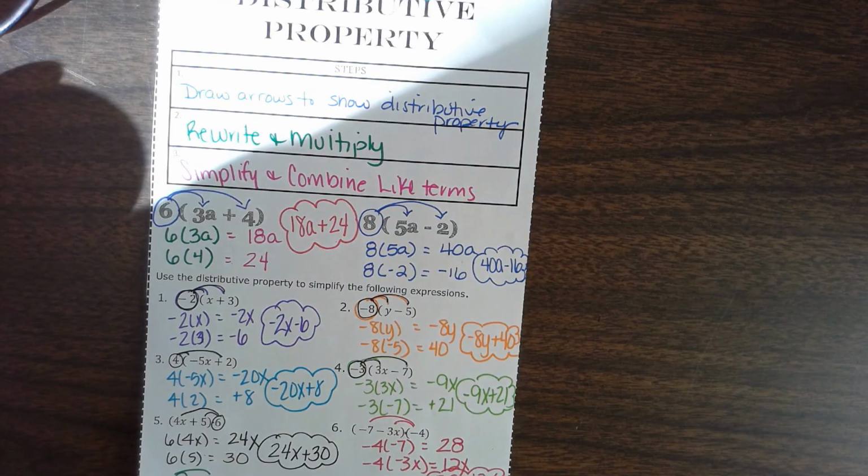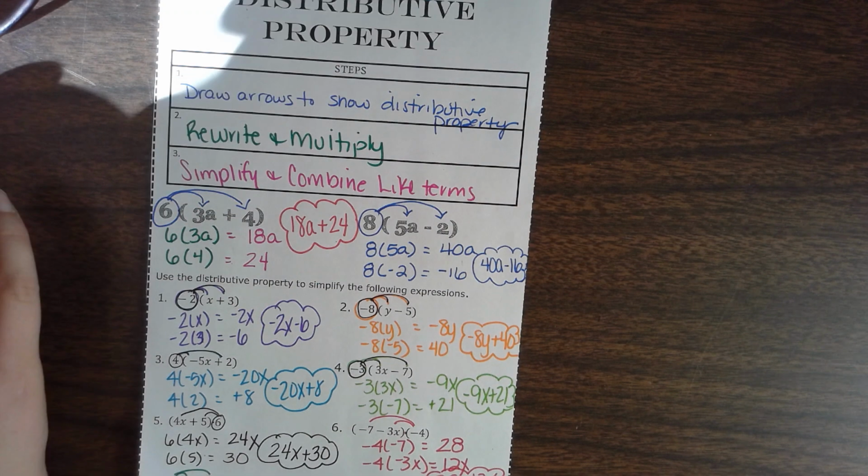Let's move on. We've got the distributive property. Let's add in combining like terms.